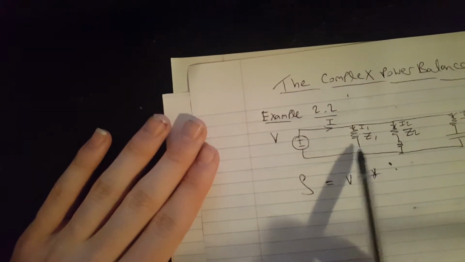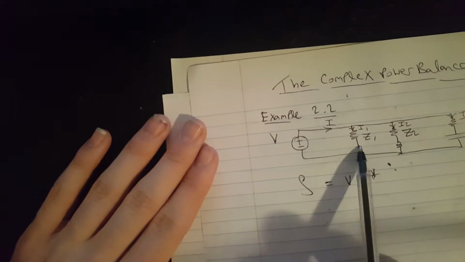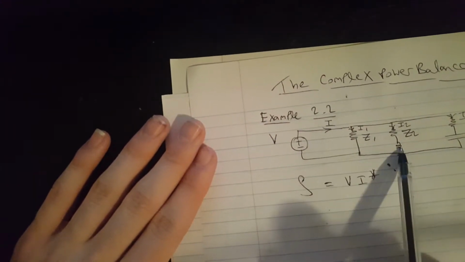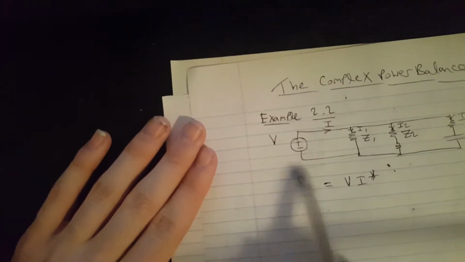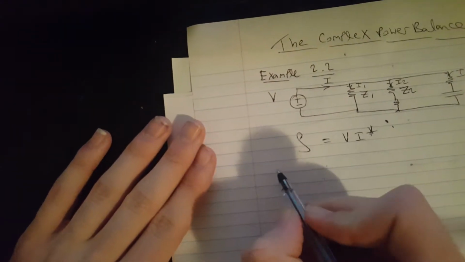So if you want the total apparent power, you take the current flowing through this device, conjugate of that, multiply by voltage, current flowing through this device, conjugate of that, multiply by voltage, add up all those powers, and you'll get apparent power. So let's look at this example here. In this example, 2.2, you'll perfectly understand once you see it.